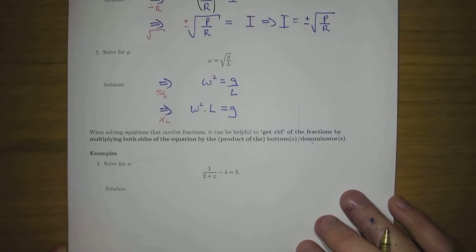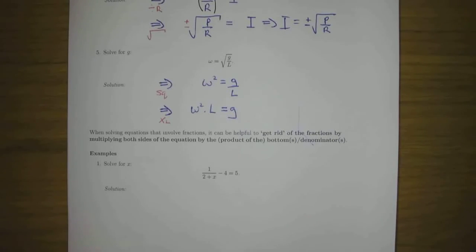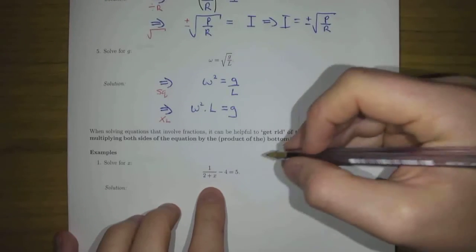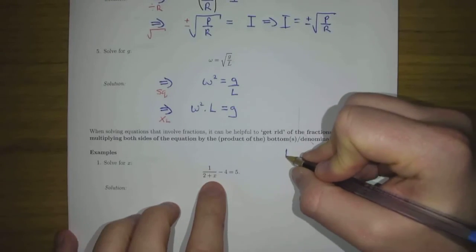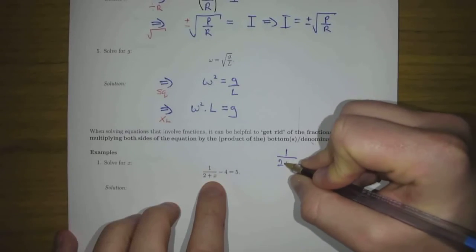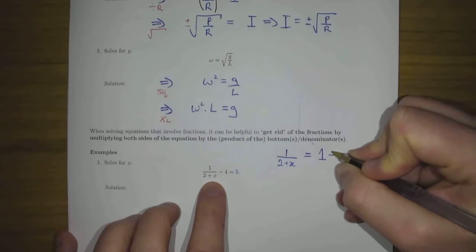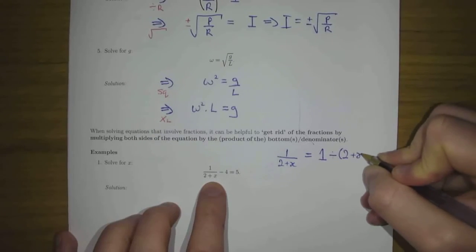Small little thing here. When solving equations with fractions, you want to get rid of the fractions. You want to identify fractions as something you want to get rid of. And the way you do it is as follows. So you see this 1 over 2 plus x? This is equal to 1 divided by 2 plus x.